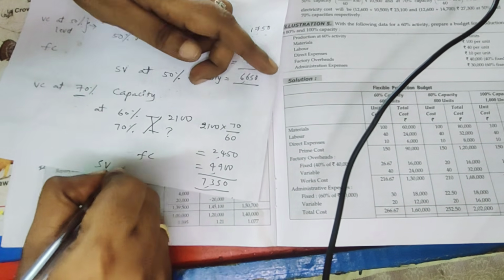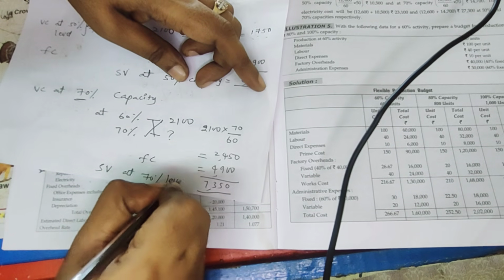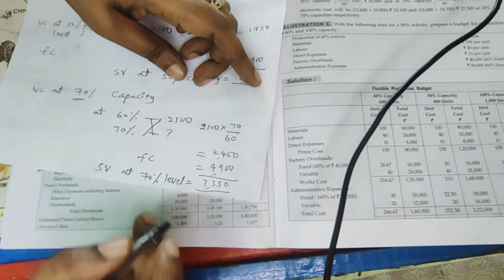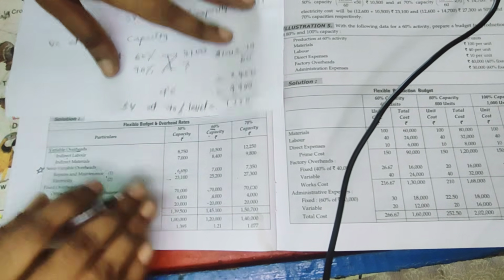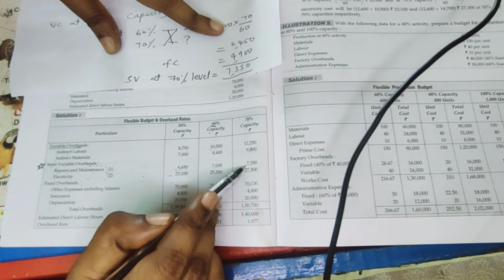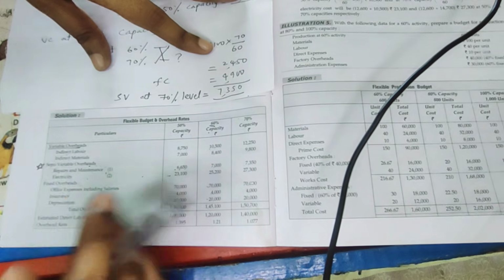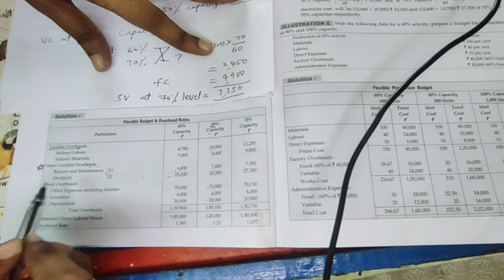What is this? Semi-variable expenditure at 70% level. See here, semi-variable overheads at 70% level 7350, right? In the same way, find out for electricity.